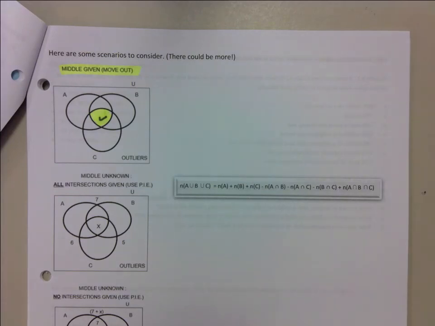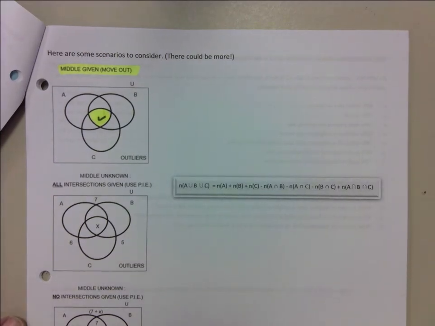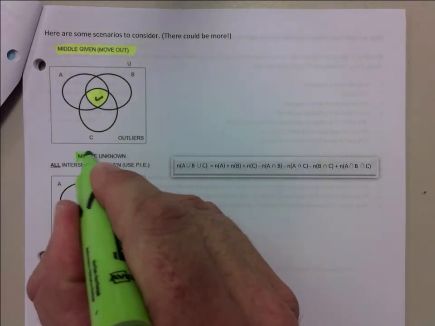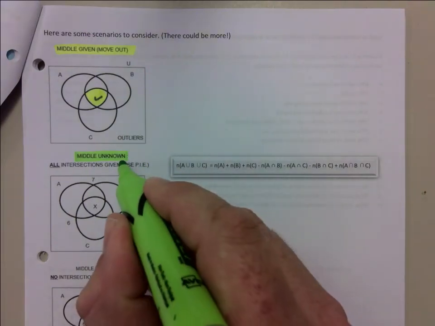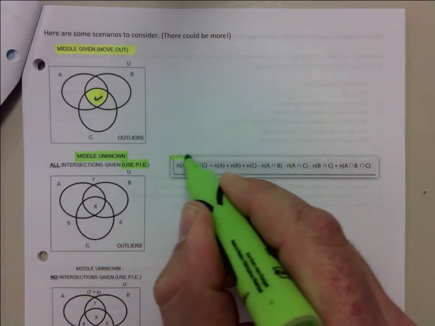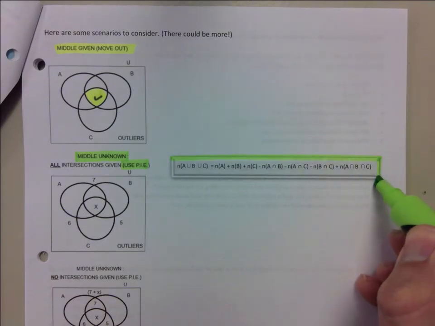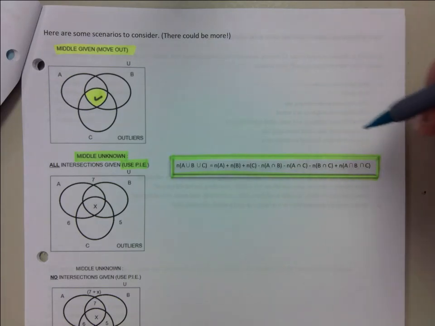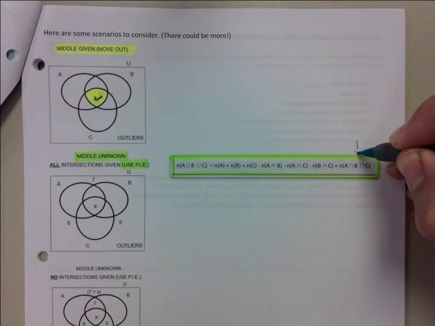Then we have the scenarios where the middle is unknown. Okay? Middle is unknown. You got to use pi for that one. Okay? If the middle is not given to you, you got to use that equation, a formula. I'm going to use it all the time if this is unknown. So this part is unknown.